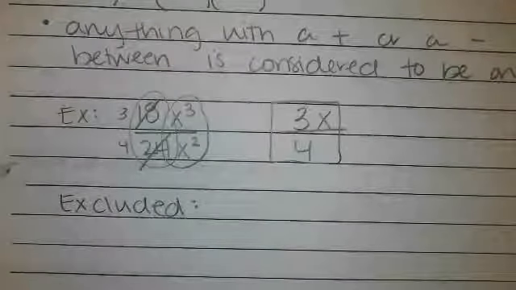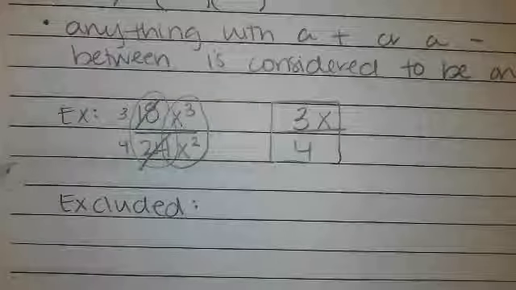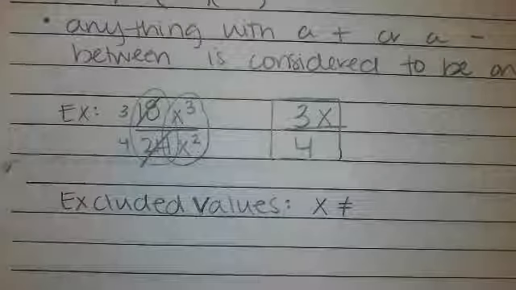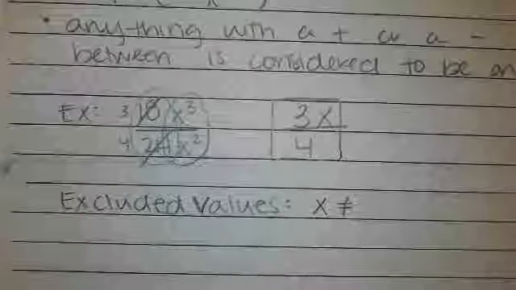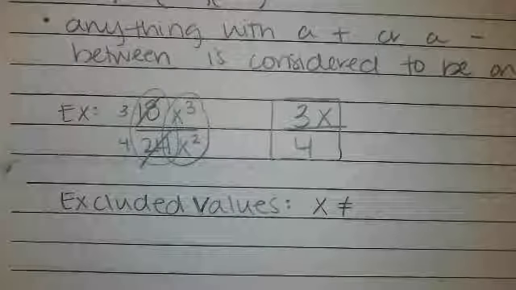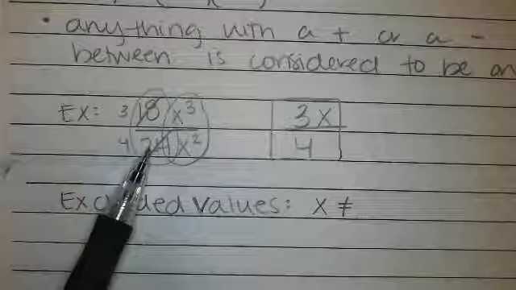So what that means is when we're plugging in values for x, there's usually going to be a value for x that we are not allowed to use. We call them excluded values, and we always write it as x does not equal. So we have one value that you can't use for x, and any other value would be totally fine. And whenever you look at your excluded values, we always look at the original problem, not the simplified problem.